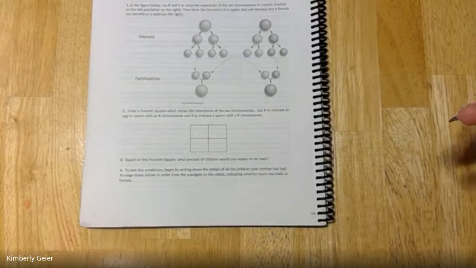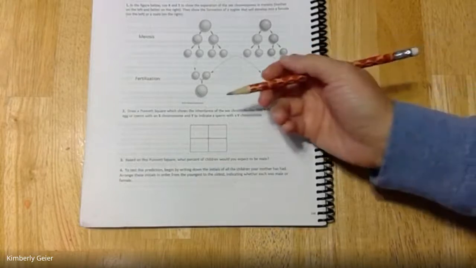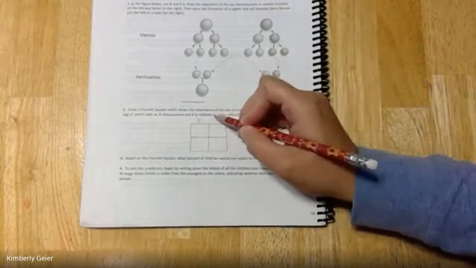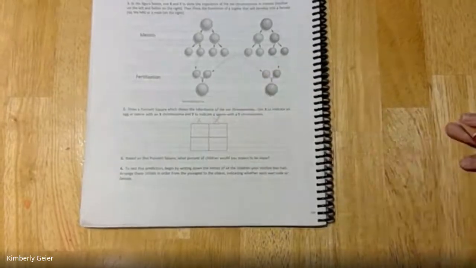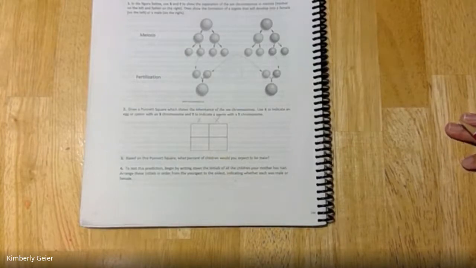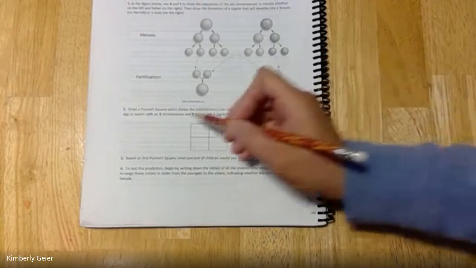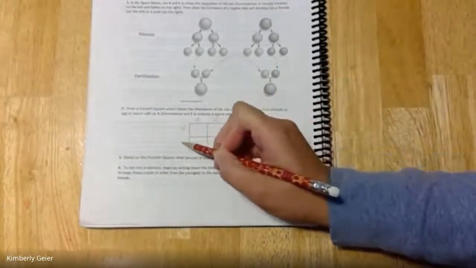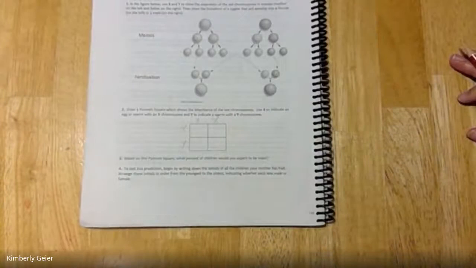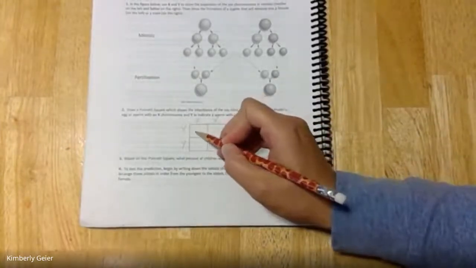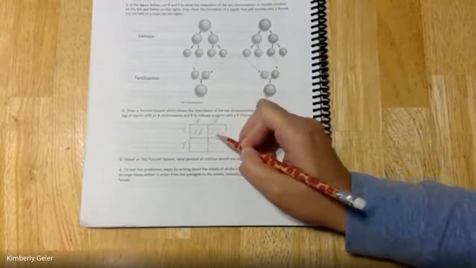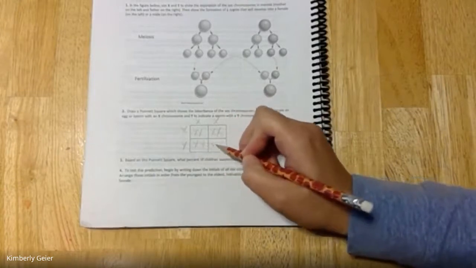So what's the only option for their eggs to have? X. So females would have X or X. Males would have an X and a Y. So it turns out that half of their sperm would end up with an X chromosome, so we draw that here, and half of them would have a Y chromosome. So we could fill this in.